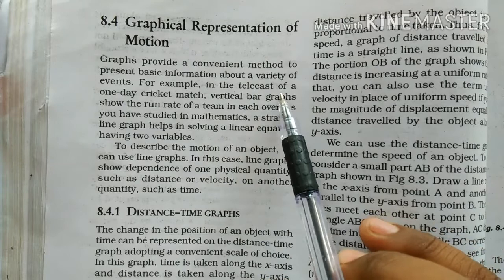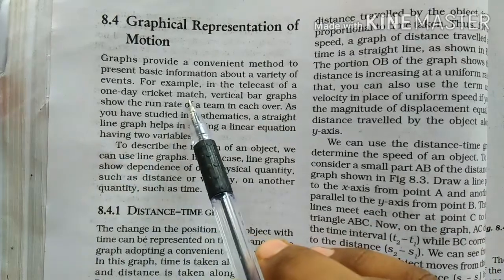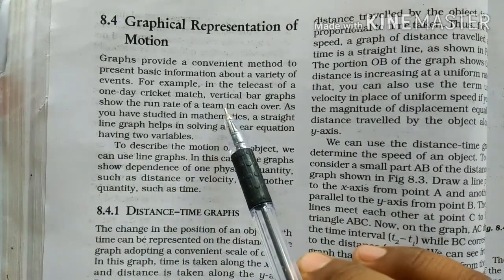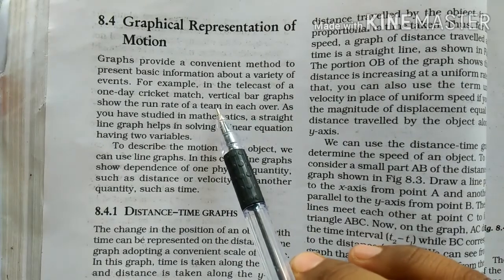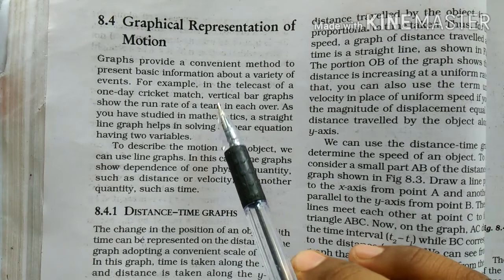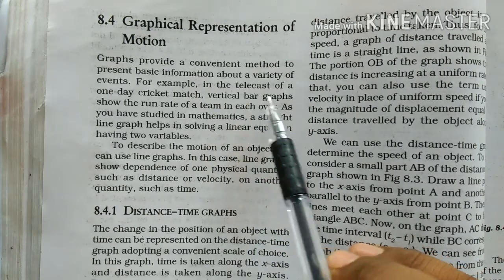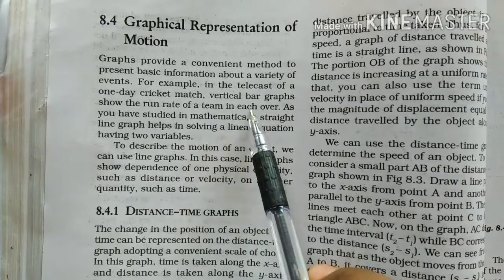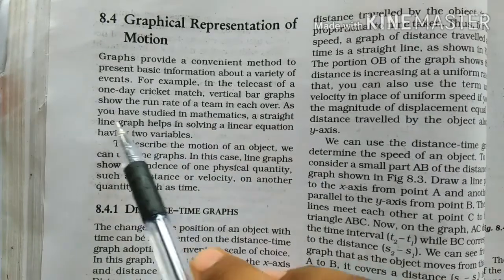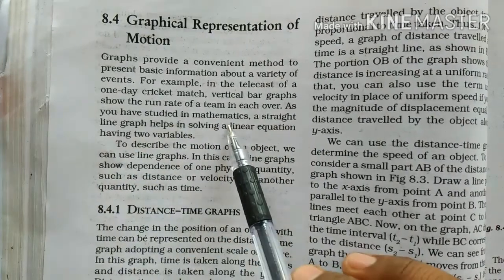In the telecast of a one-day cricket match, we will see the graph of bowling speed, scores, and vertical bar graphs show the run rate of a team in each over, as you have studied in mathematics.